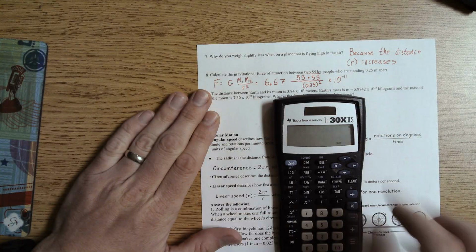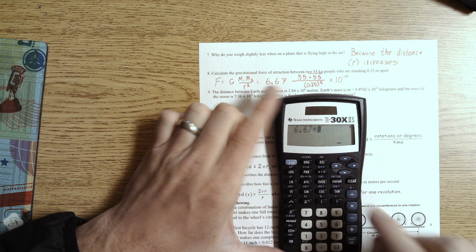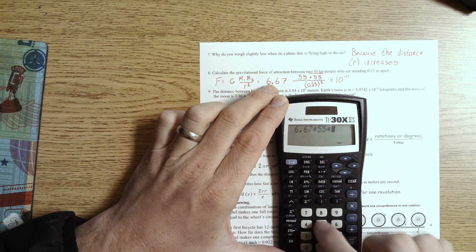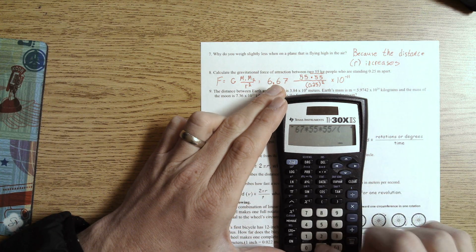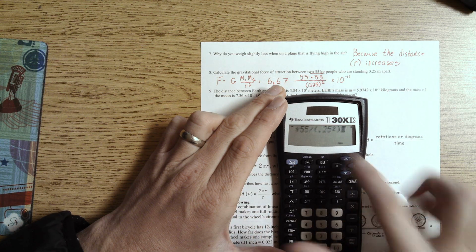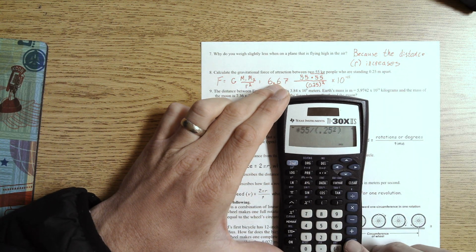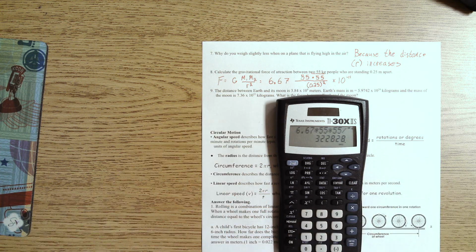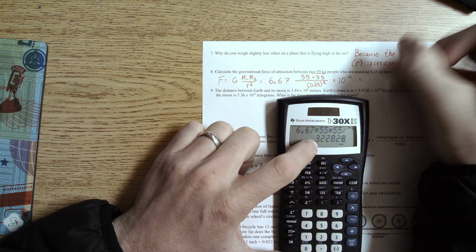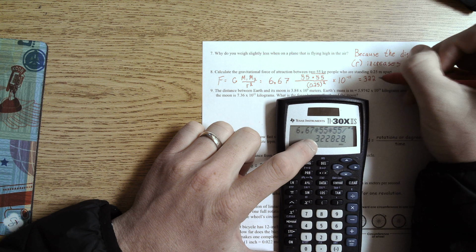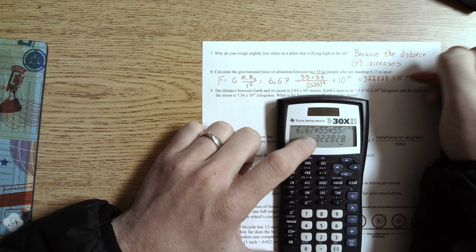All right, so I found my calculator. To type that in, I'm going to put 6.67 times, on top we have 55 and another 55, and on the bottom we have 0.25 squared. Notice how I put that in parentheses because I want that to happen first. And I'm going to ignore the 10 to the negative 11. That just tells me where the decimal goes. So I'm going to hit enter here, and I write that number down. So I have 3.22828, and we still have times 10 to the negative 11.